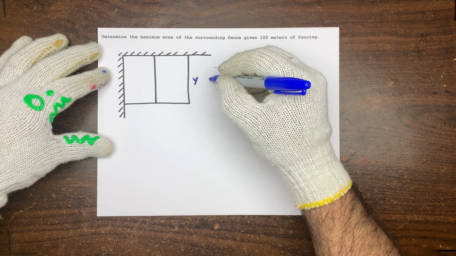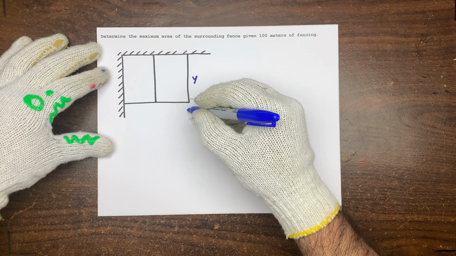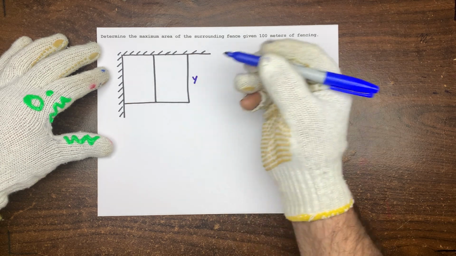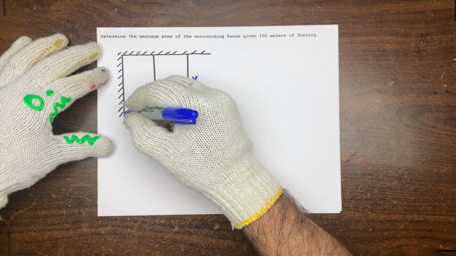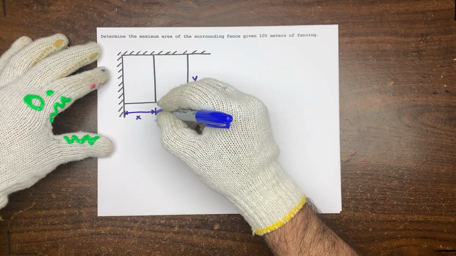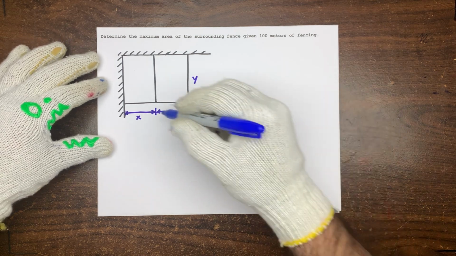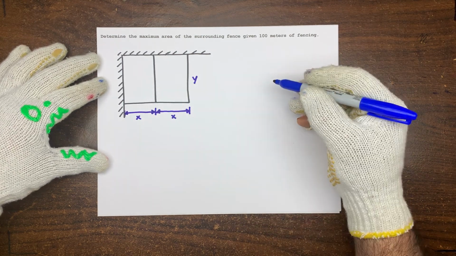Let's call this one y, so therefore this distance is also y. Now we could either call this whole thing x, or you could call small segments x. It doesn't really matter as long as you keep your definition consistent throughout your equations. So in this one, I will keep this section as x and this section as x.